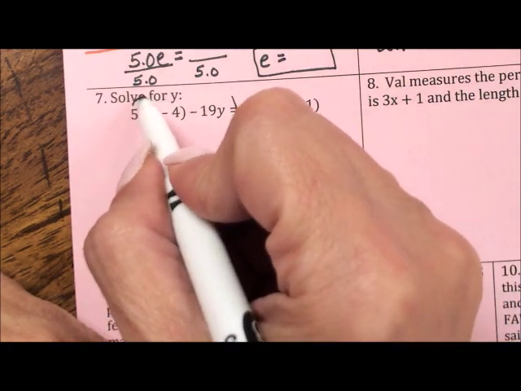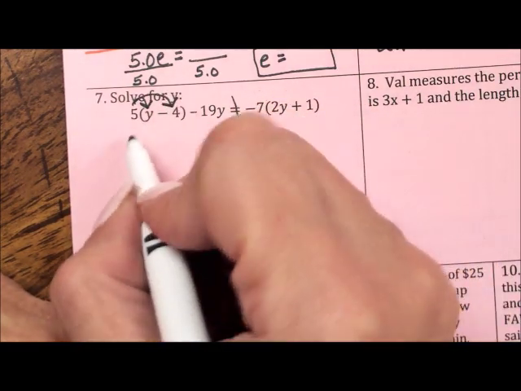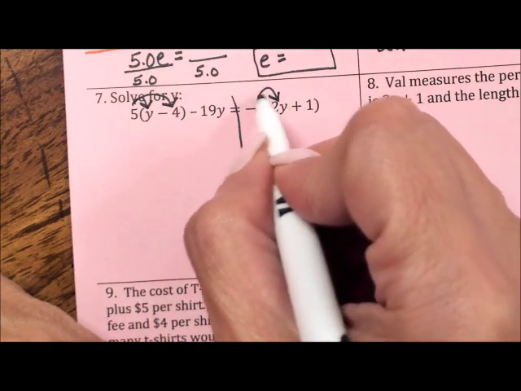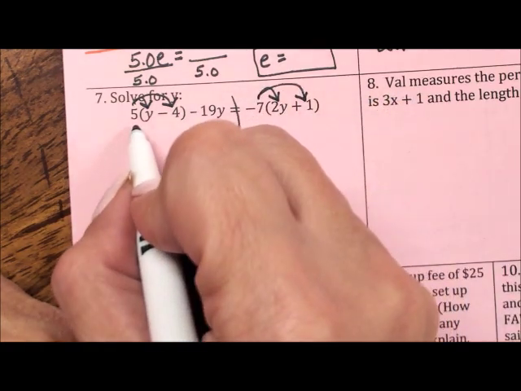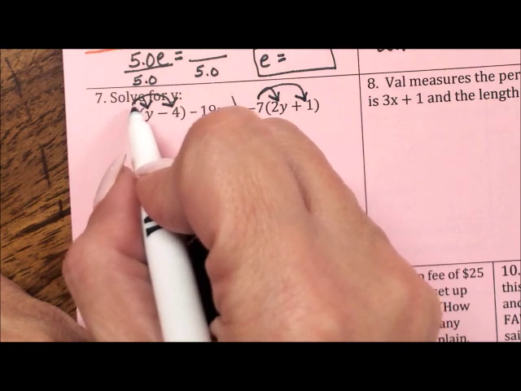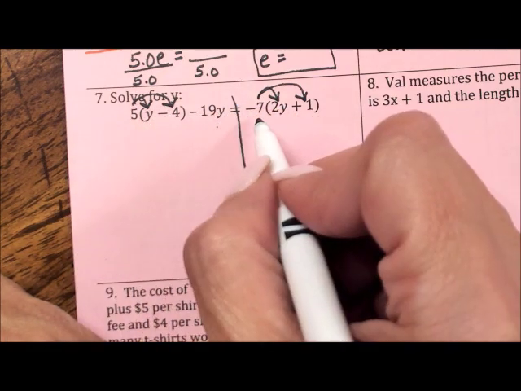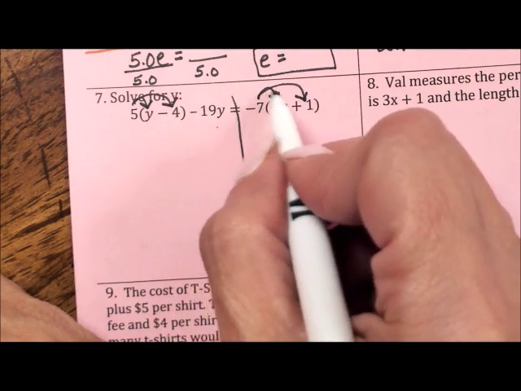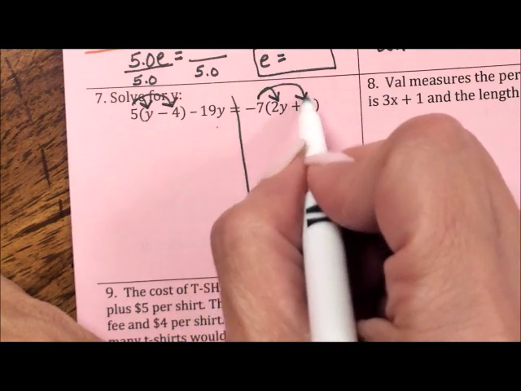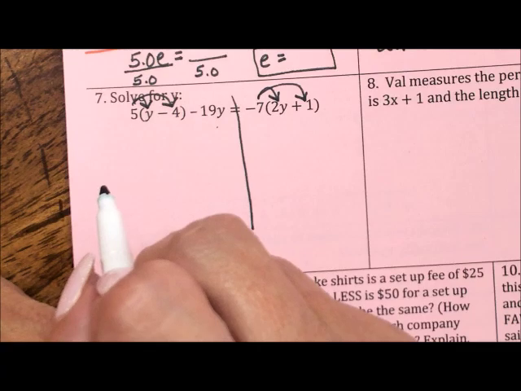Alright, hippity-hoppity, distributive property. We've got to do it twice. 5y minus 20 minus 19y equals negative 14y minus 7.